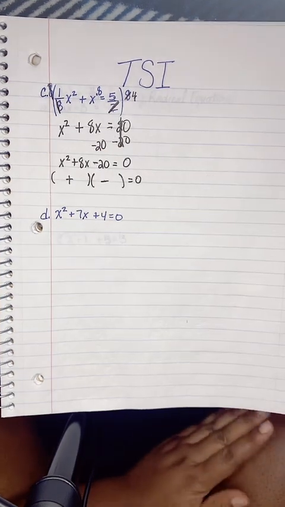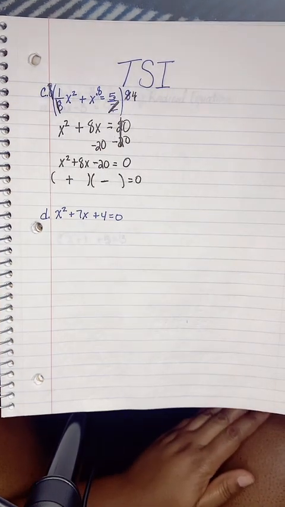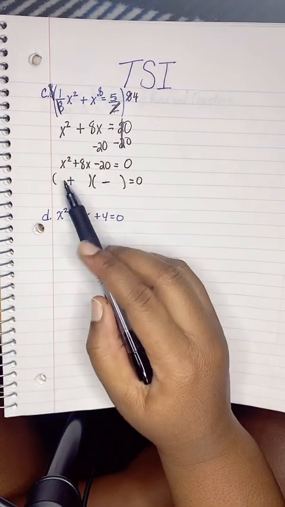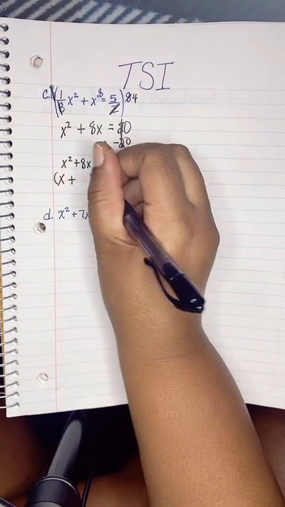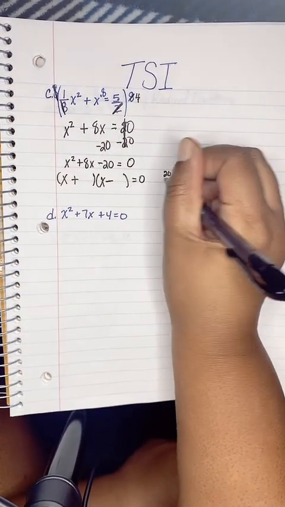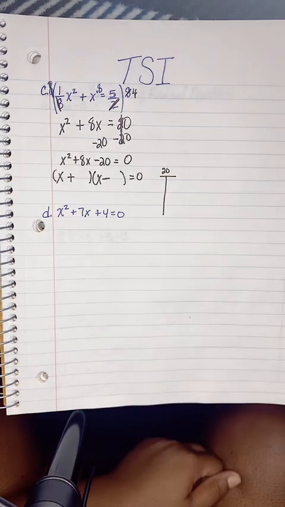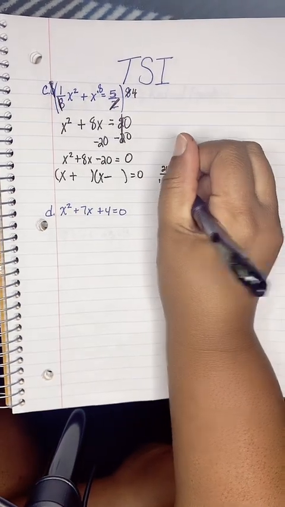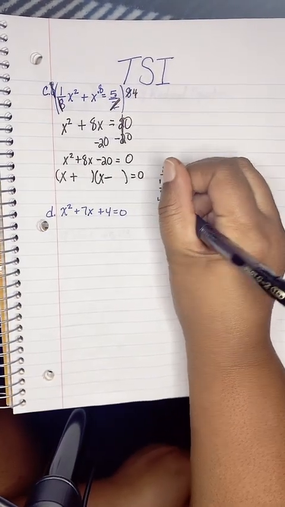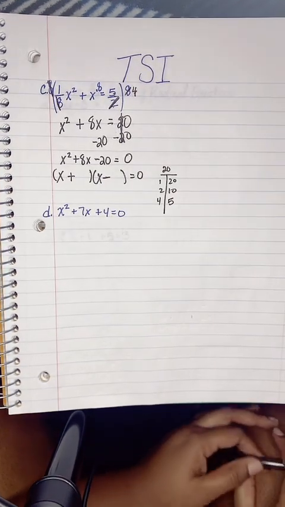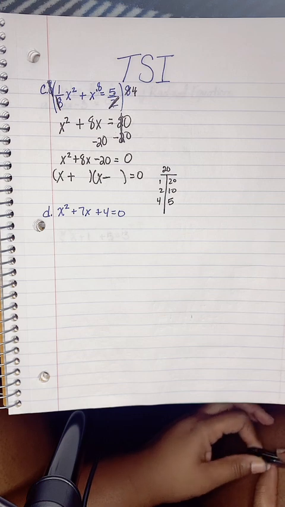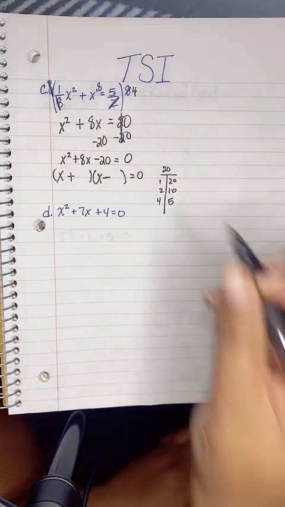All right. We won't have to do quadratic. Then we're going to ask ourselves, what times what gets us x squared? X and an x. All right, we got our 20 over here. We need to list all the factors. We got 1 and 20, 2 and 10, 4 and 5. Which pair? 10 and 2. Good. Yes. So we got 10 and 2.